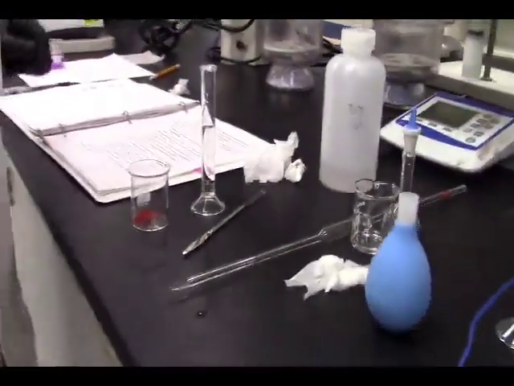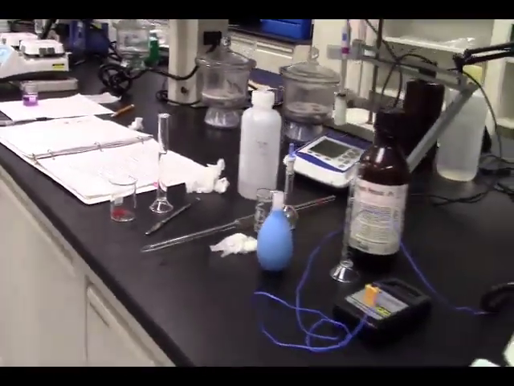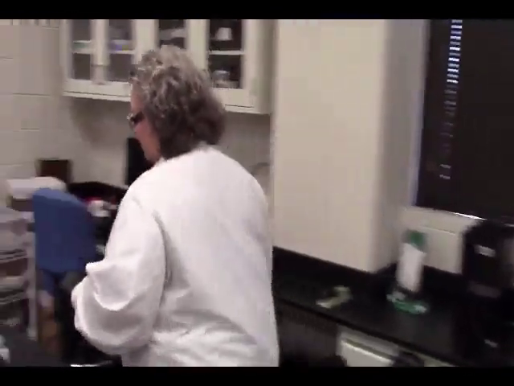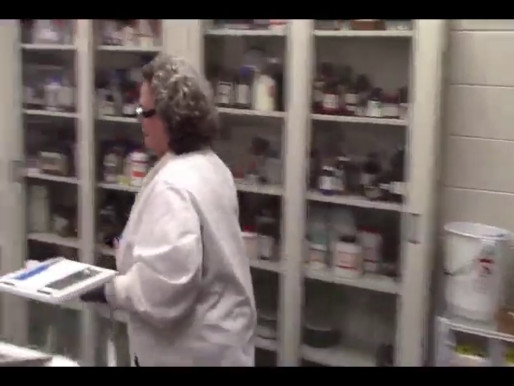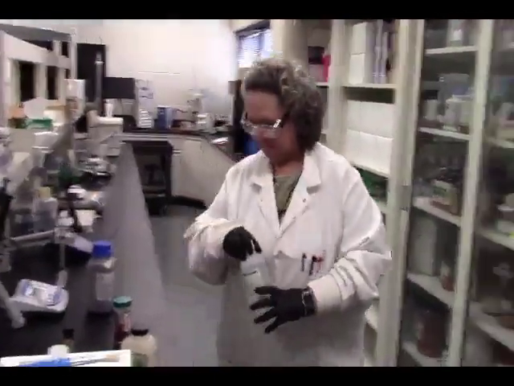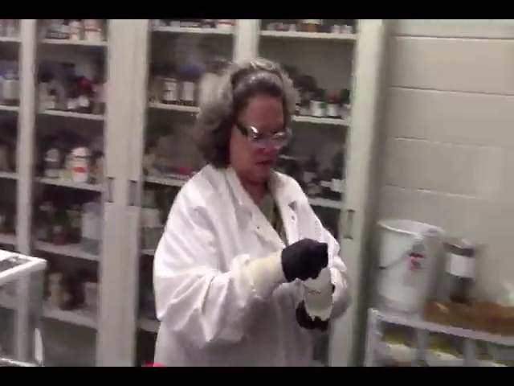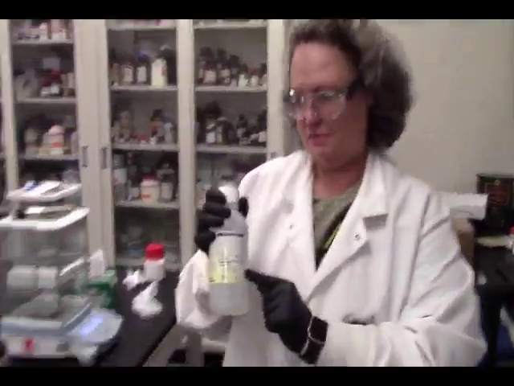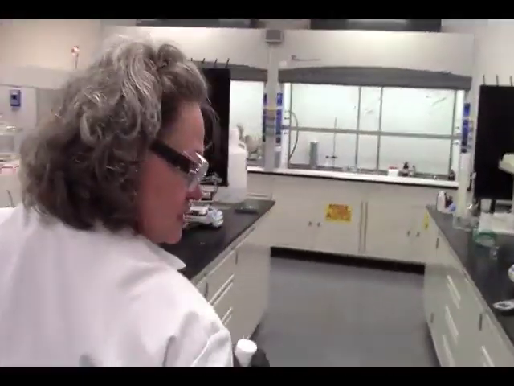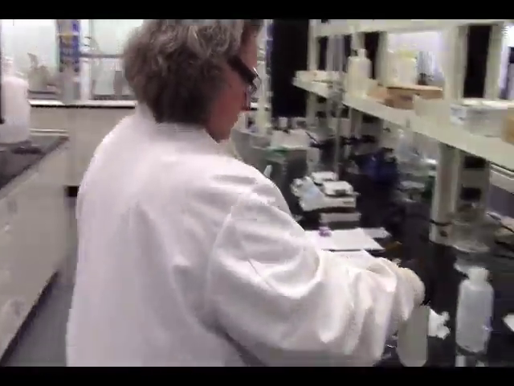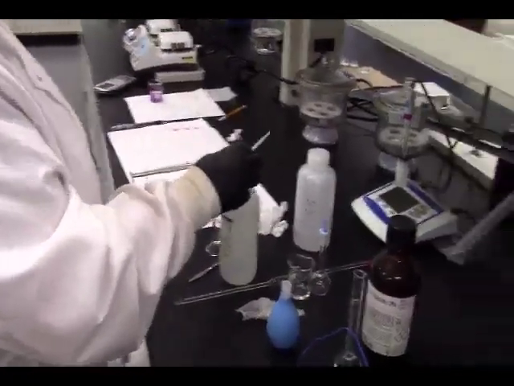Then we're going to have to add 2 to 3 drops of 30% hydrogen peroxide. So we're going to get our hydrogen peroxide. Really bad stuff. 3% is bad. 30% is really bad. There's our dropper for that.